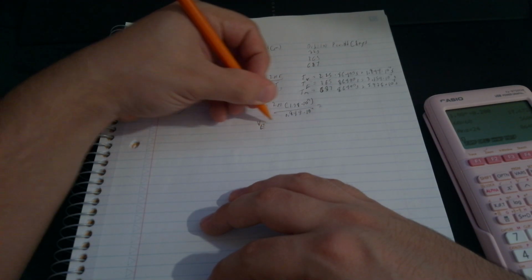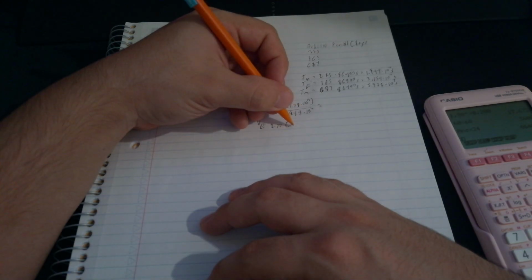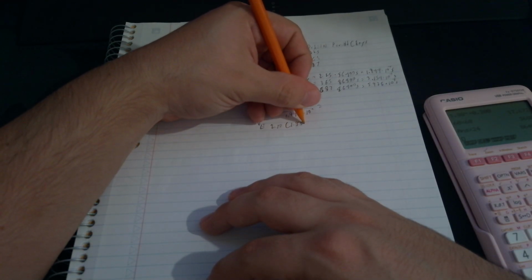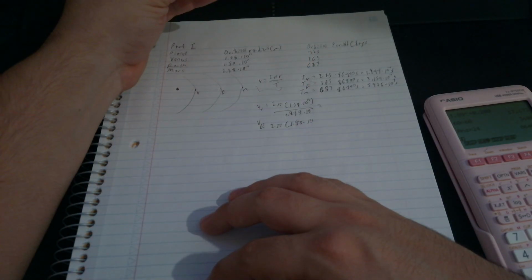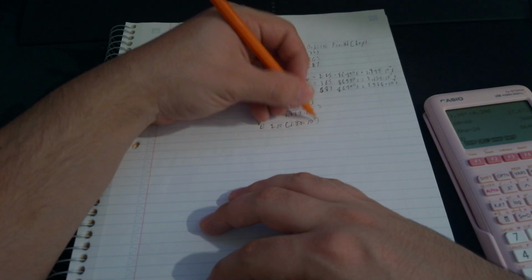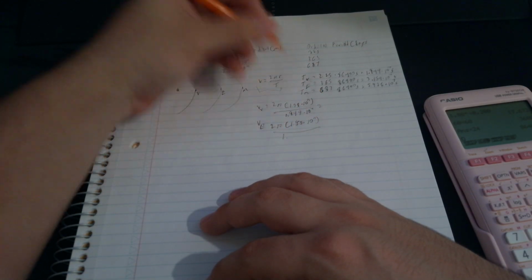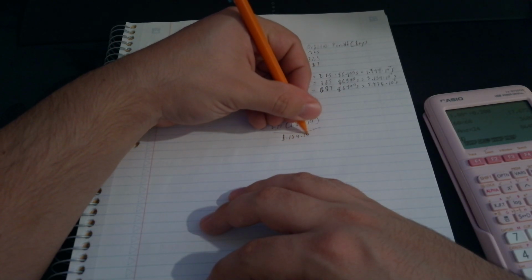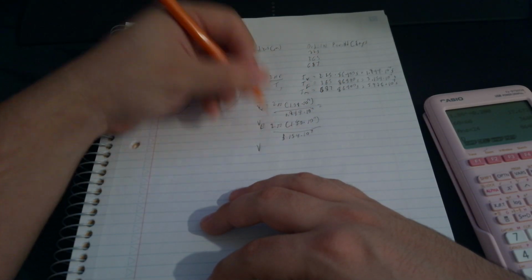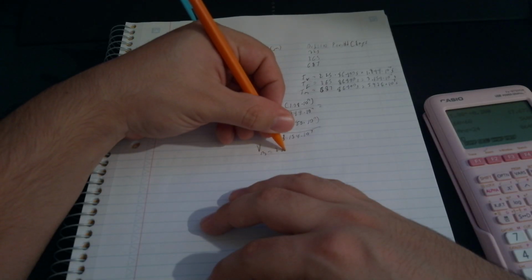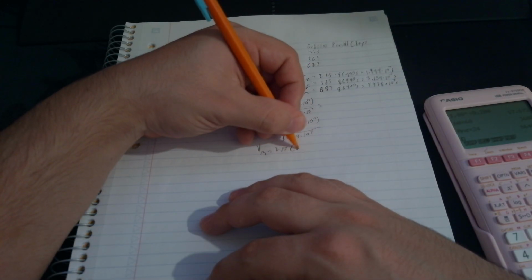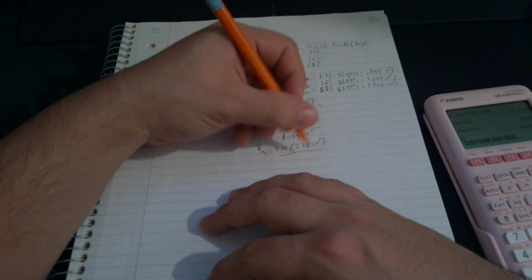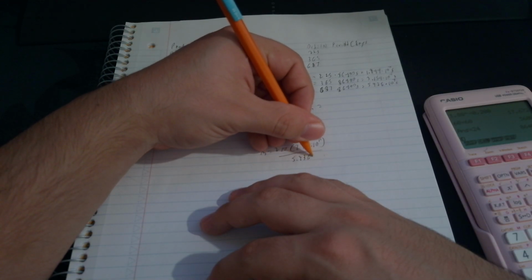Velocity of Earth, 2 pi times 1.50 times 10 to the 11th over 3.154 times 10 to the 7th. And then velocity of Mars is 2 pi times 2.28 times 10 to the 11th, all over 5.936 times 10 to the 7th.